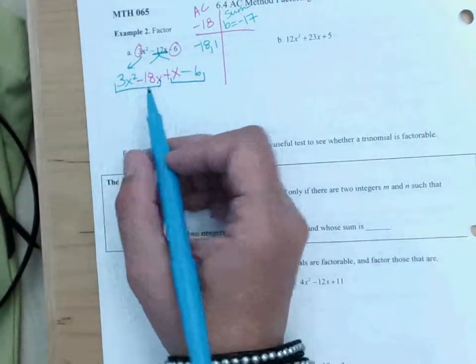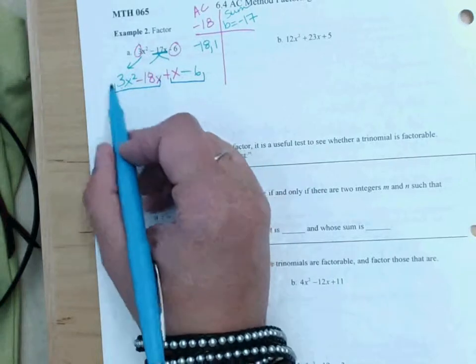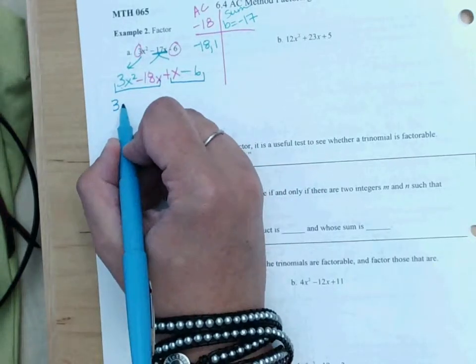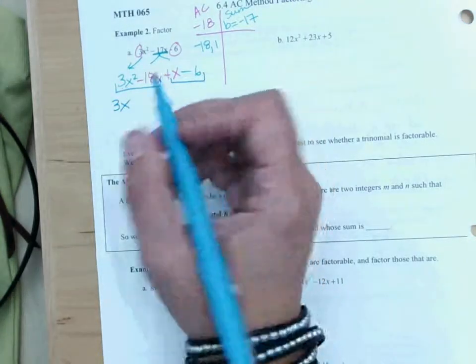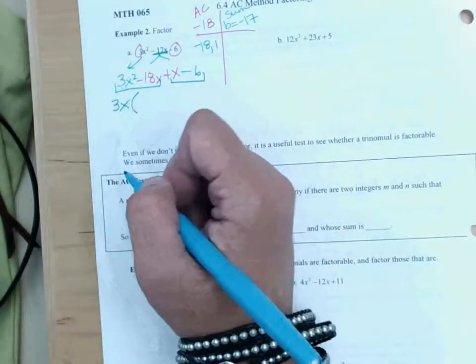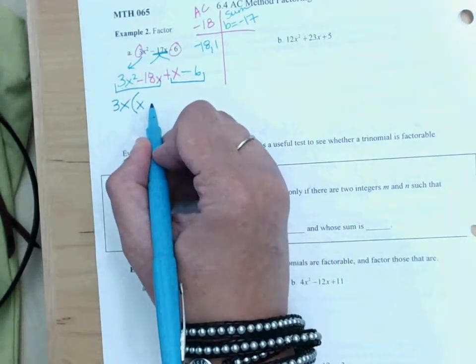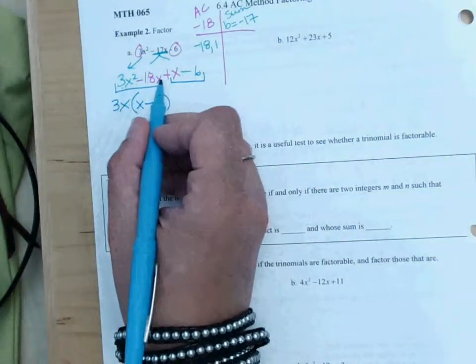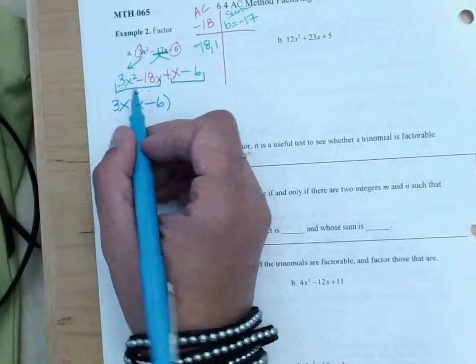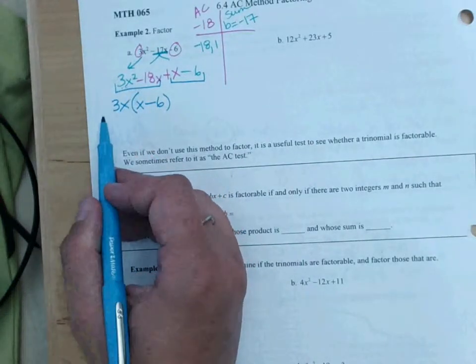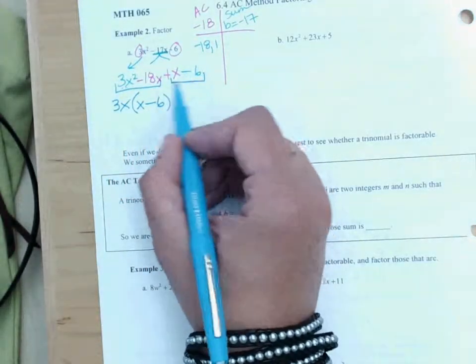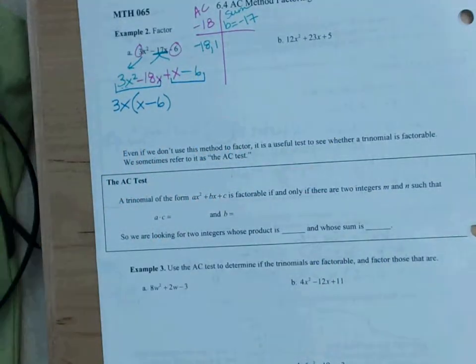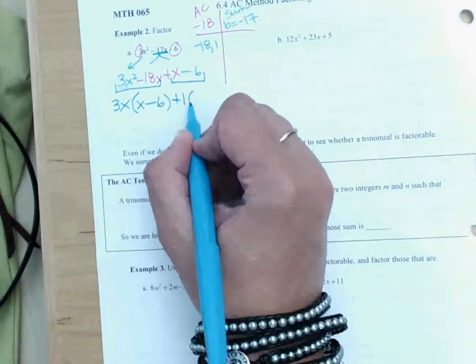So I'm grouping these. What's the greatest common factor of the first two? 3 and they both share an x. Okay, what's left when you factor out 3x? X minus 6. See, one of those x's gets divided out because they both share it. So that's why you're not getting x squared here, because you're dividing out an x. You're factoring it out. Now, what is the greatest common factor between x minus 6? It's 1. So I would put plus 1 x minus 6.